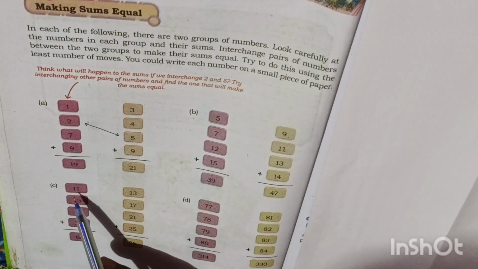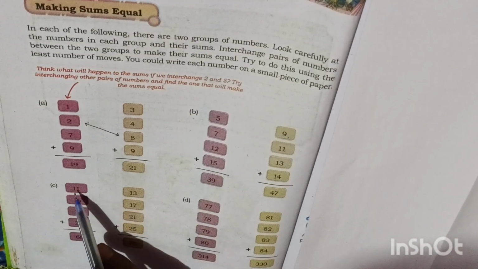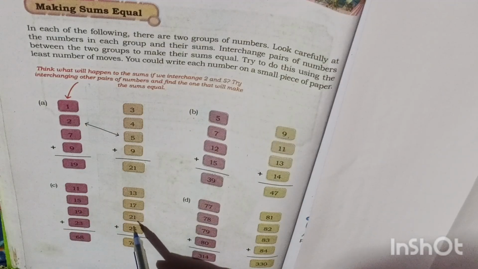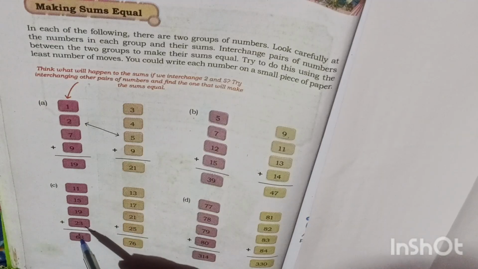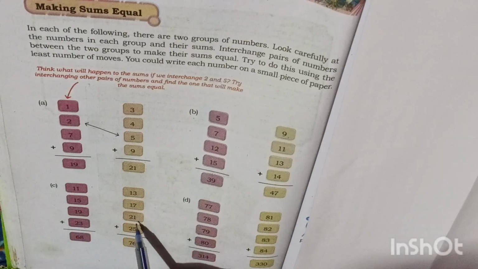Which case can it be possible? 13 and 11, it is not possible. 17 and 11, it is not possible. 21 and 23 is not possible. 15 and 21, it is not possible. So you watch which case it is possible.